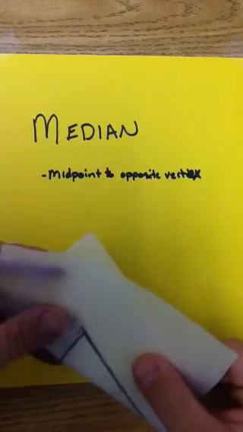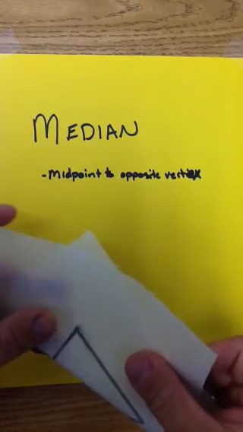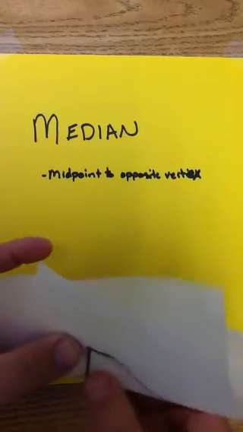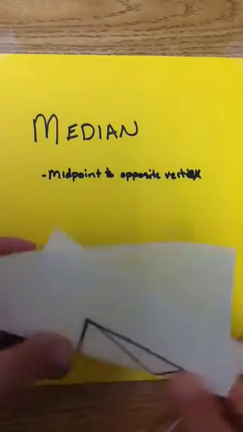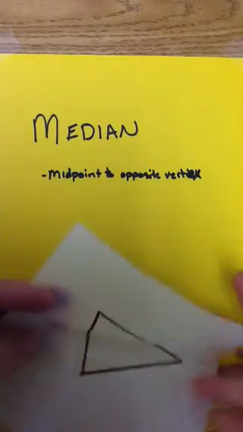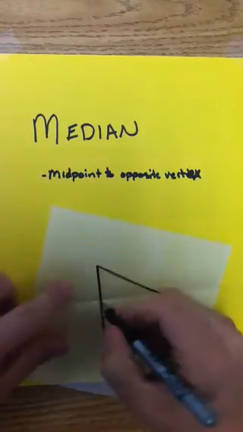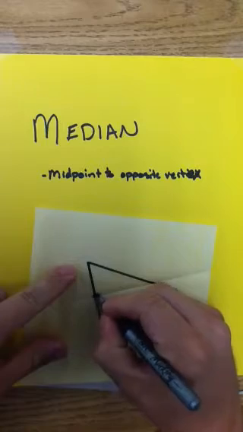I'm going to fold it over. I'm going to match up my two vertices on the side that I'm trying to find the midpoint. I'm going to go ahead and crease my paper right there. Notice I'm not worried at all about the vertex I'll go through, only that I folded that side in half, because now I have created a midpoint. Right there on the crease of your paper you can put a point.